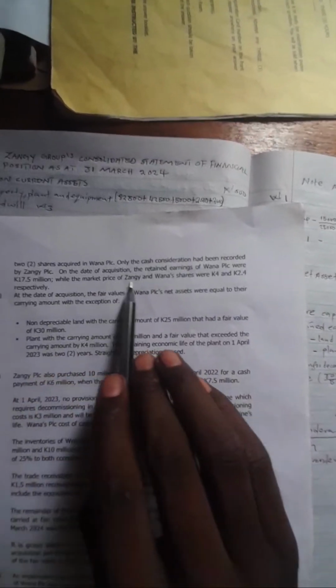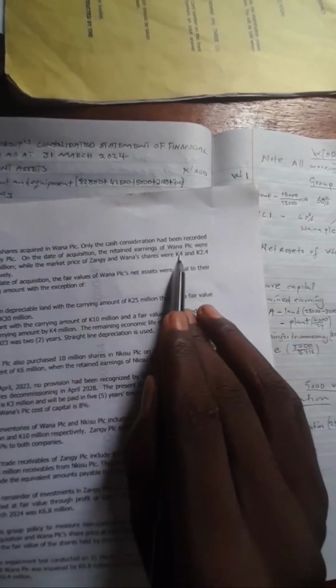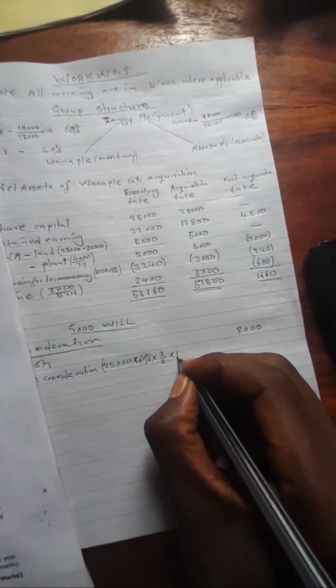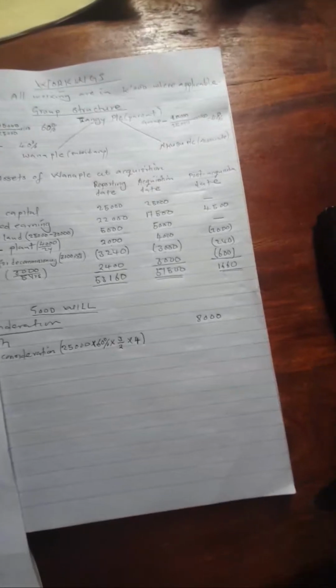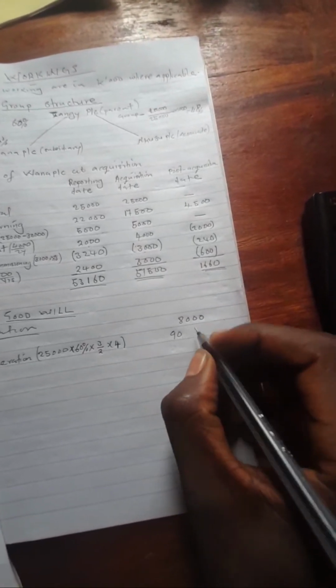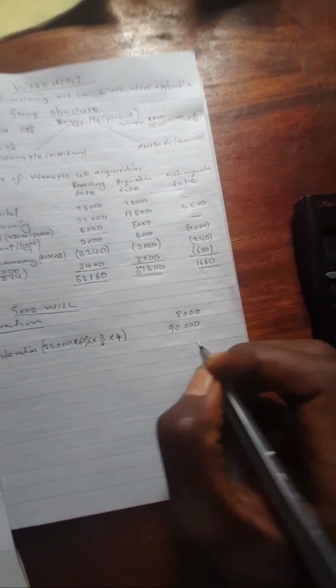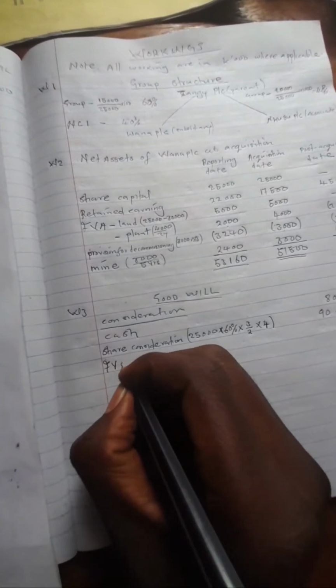So here, after this, they have also given us that the market price of ZAN and WANA was 4 and this respectively. So this 4 kwacha is for ZAN, so it's the one that we're going to pick there. So when you punch that on your calculator, that is going to give us 90,000.